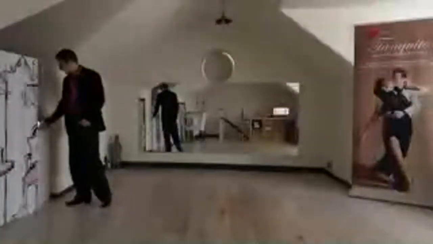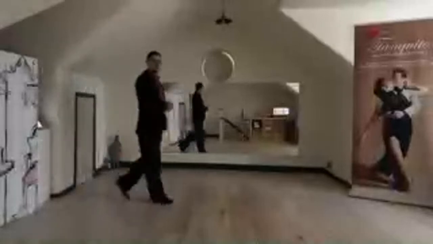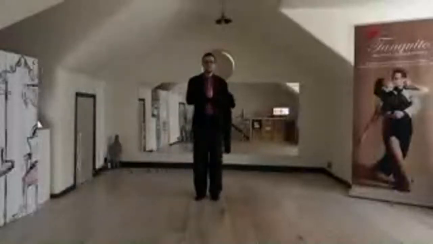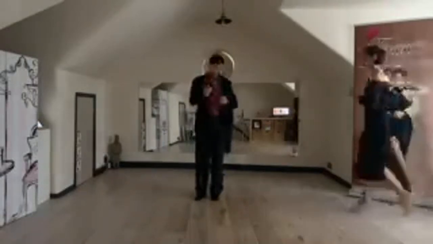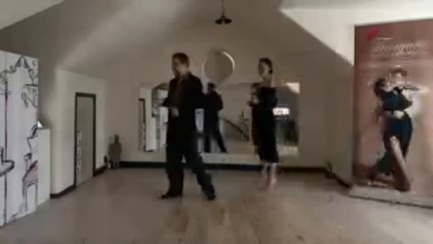Alright, time for us to do a little demonstration with everything we've done today. Improvisation on the song which is from B.I.G. Loca de Amor.